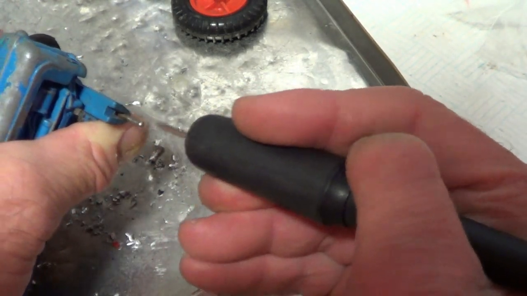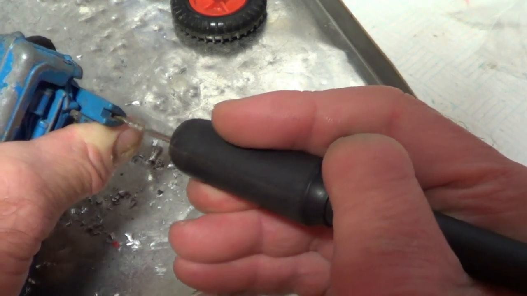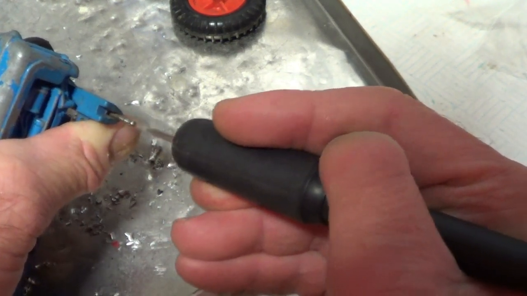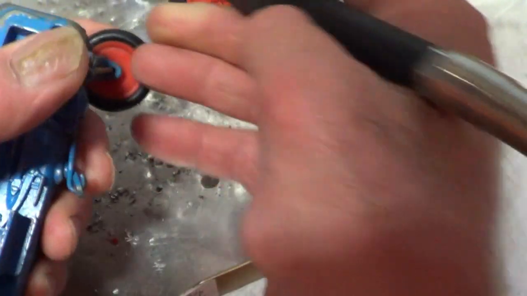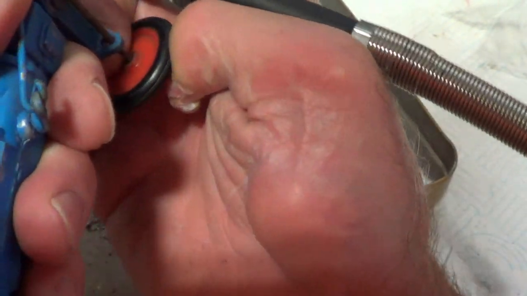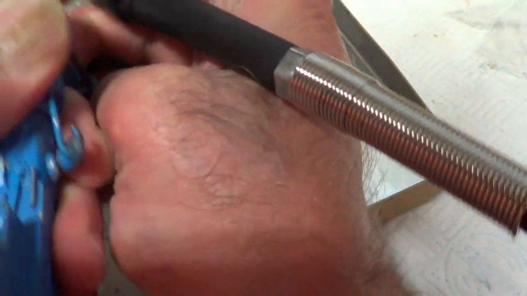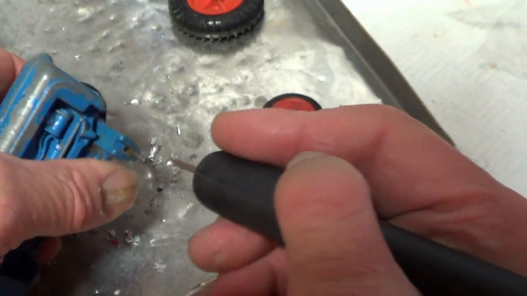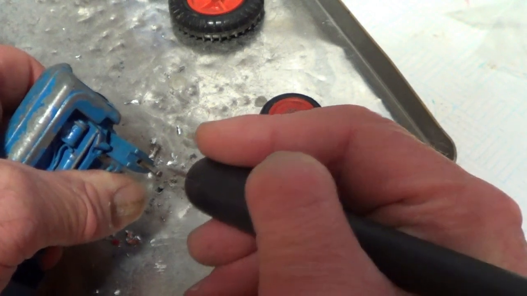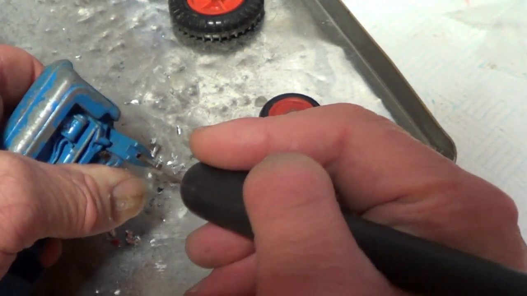I didn't want to damage the plastic wheel before. Almost. The less taken off, really, the better.